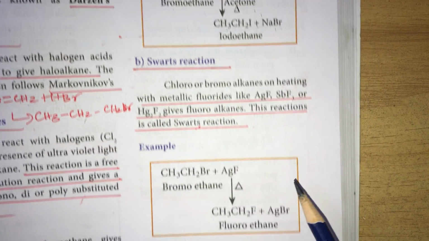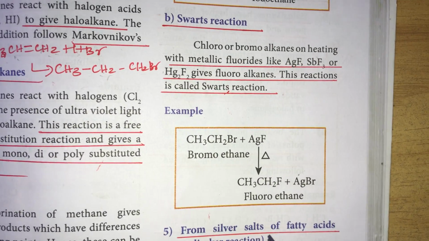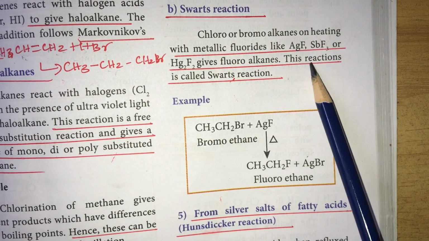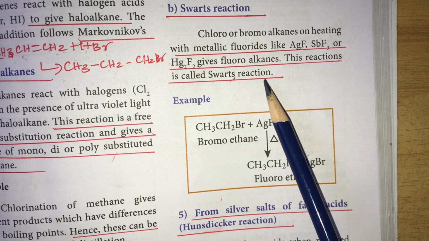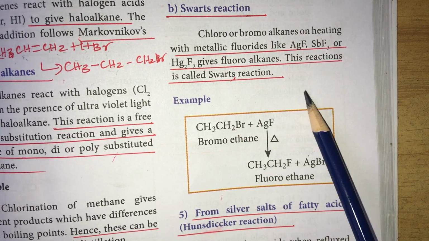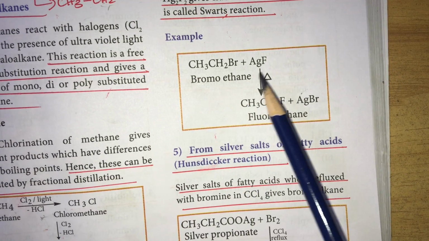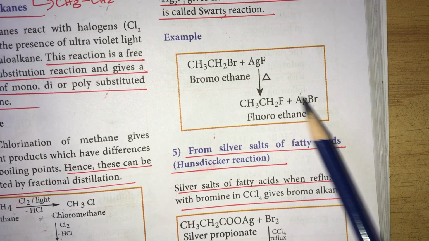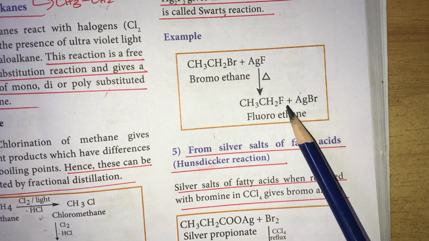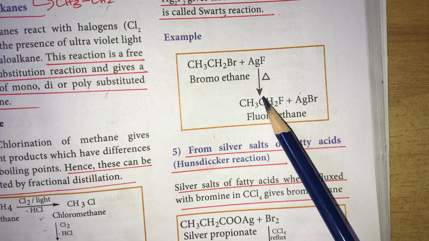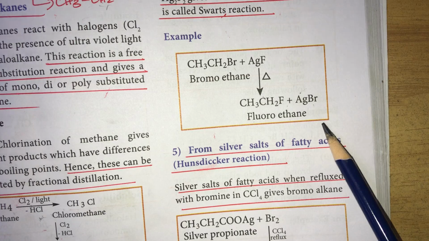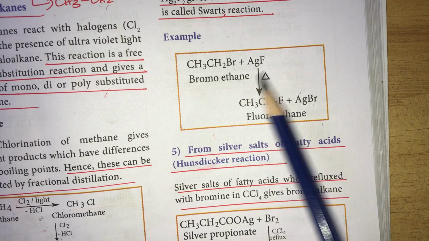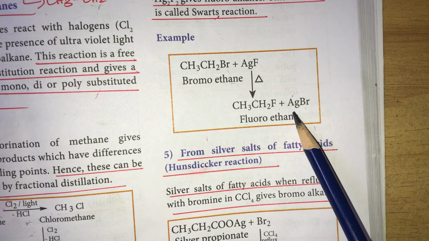Next one is the Swarts reaction. Here also, chloro or bromoalkanes on heating with metallic fluorides like silver fluoride, antimony fluoride or mercury fluoride give fluoroalkanes. This reaction is called the Swarts reaction. CH3CH2Br plus silver fluoride on heating gives AgBr, as Ag and Br react, and fluorine gets substituted instead of bromine. It forms fluoroethane. The formation of fluorides from other halides by using silver fluoride is called the Swarts reaction.